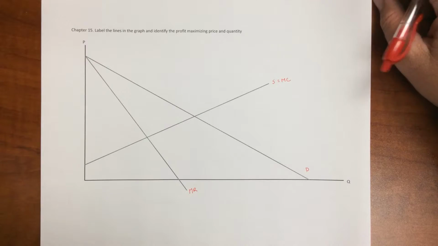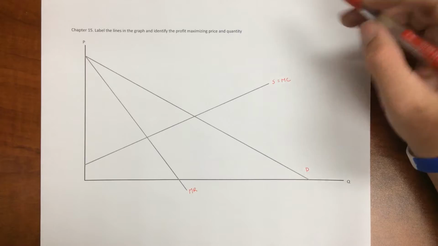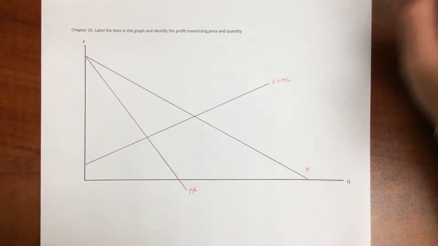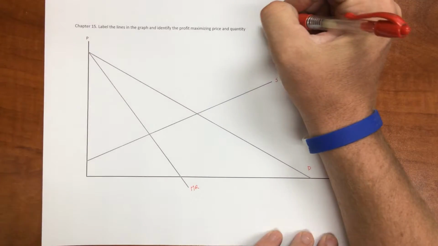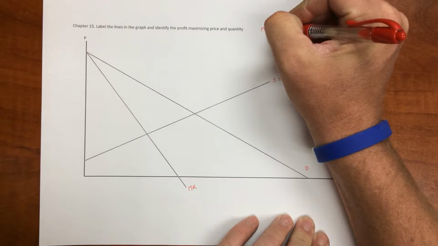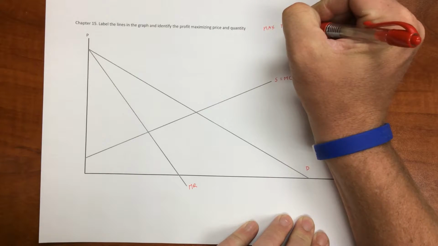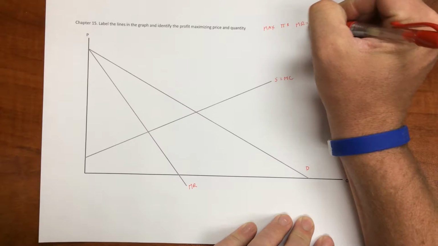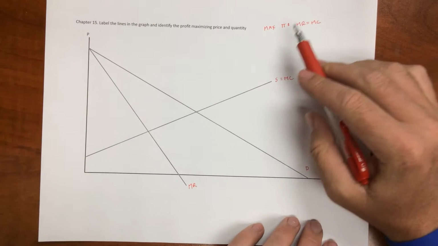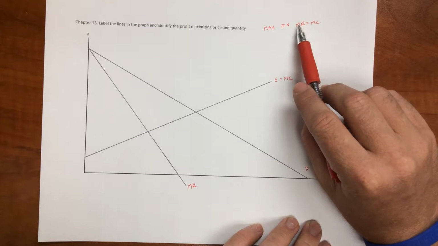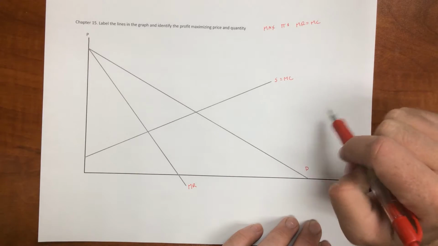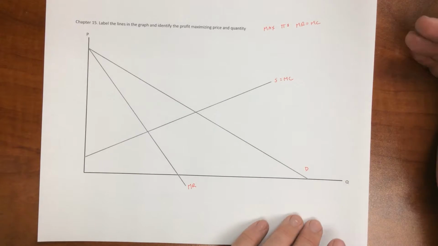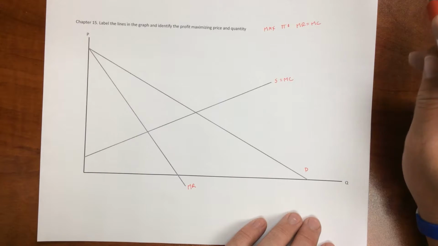All right, so now we have labeled our graphs, and now we want to identify the profit maximizing price and quantity. Well, to maximize profits, the general rule is to set marginal revenue equal to marginal cost. In the competitive market, we did that by looking at marginal revenue as price and then set price equal to marginal cost. But in this case, our price is going to change based on the quantity we produce.